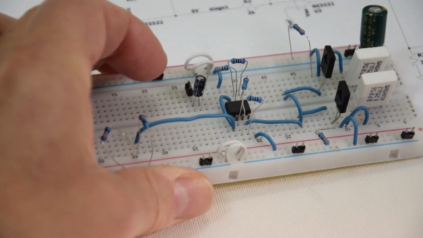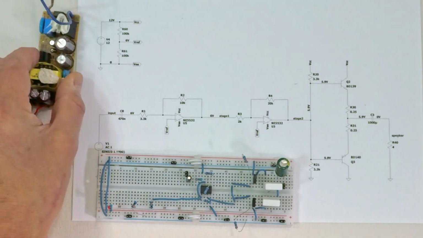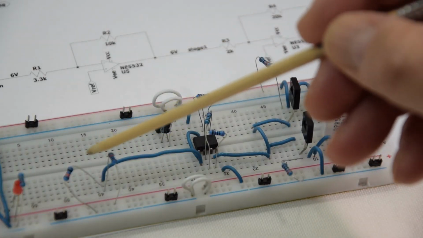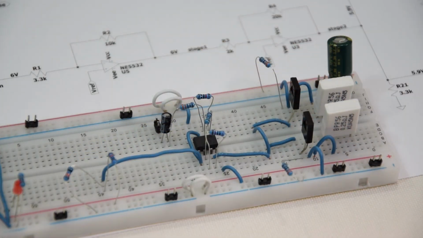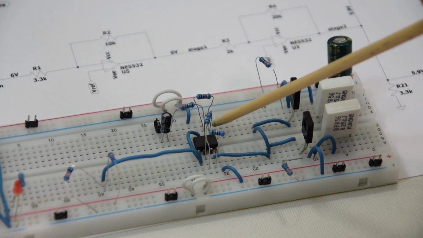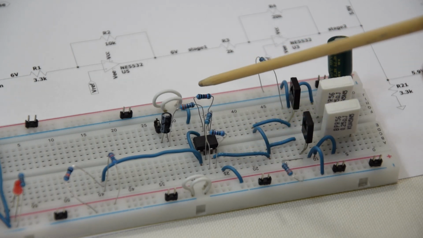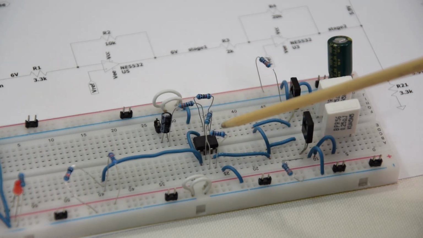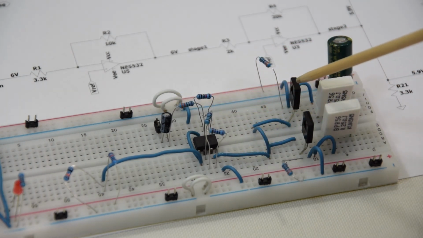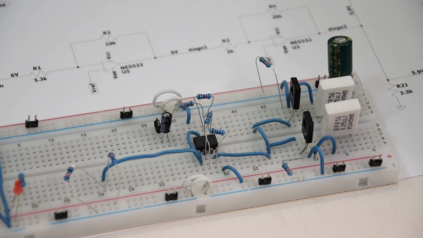So I put it on the breadboard. We need the power supply of course. Well, these are the 2 resistors making up the voltage divider network. These are the 2 op-amps in a single package. This side is the first stage and this side the second. These resistors are R1, R2 and R3, R4. So these are the power transistors for the output stage.